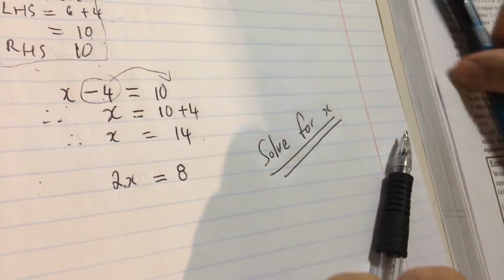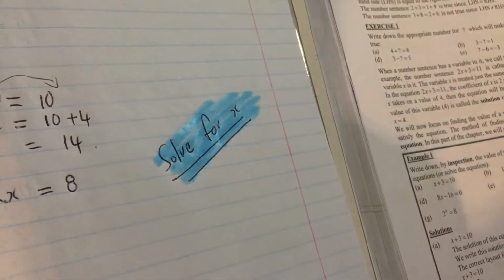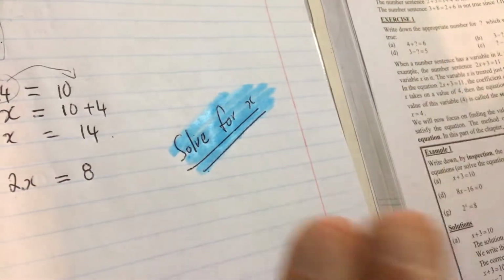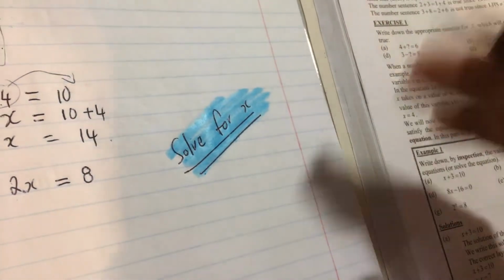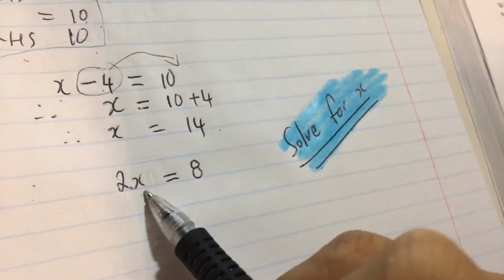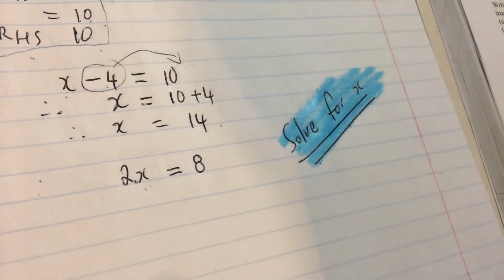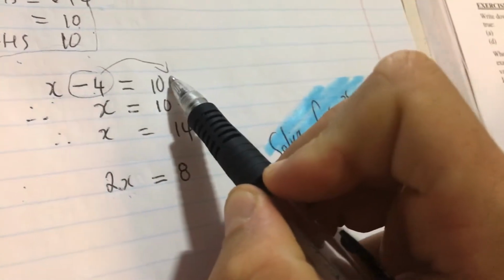Make sure you know that. Solve for x or solve for the variable. So in the test, it'll either be solve for x or solve for y or solve for t or solve for the variable. So they're saying solve for x. How am I going to get x? So I need to get x by itself. Just like I did with the previous ones. How did I get x by itself? I moved that 4 over, that negative 4.